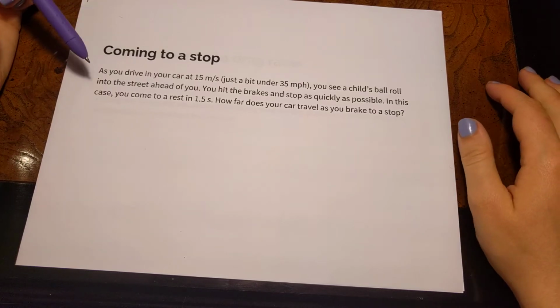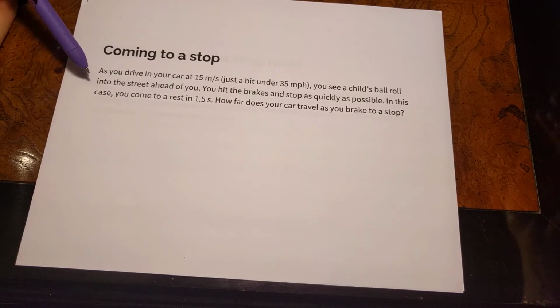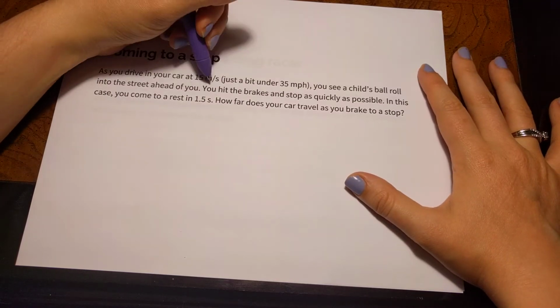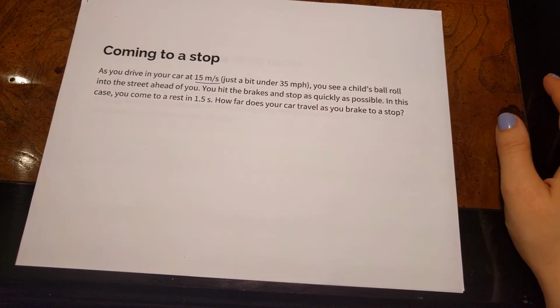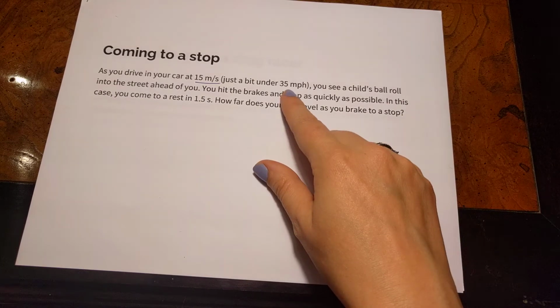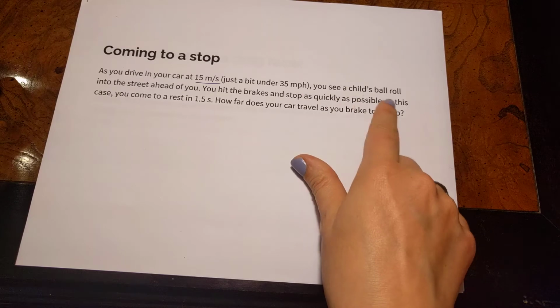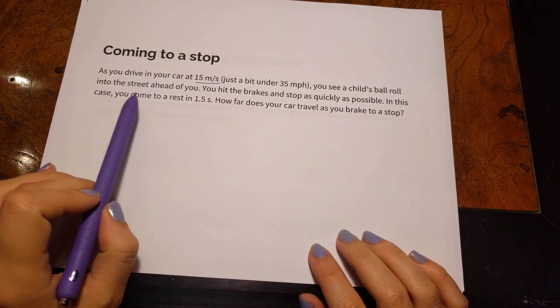Hey everyone, so let's suppose we have this problem here. As you drive in your car at 15 meters per second, I'm going to underline that, it seems like it'll be important, just a bit under 35 miles per hour, that seems like redundant information. You see a child's ball roll into the street ahead of you.